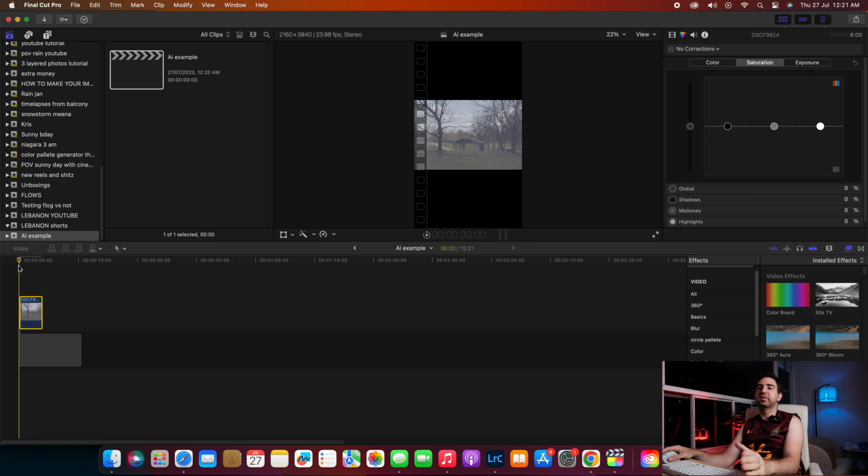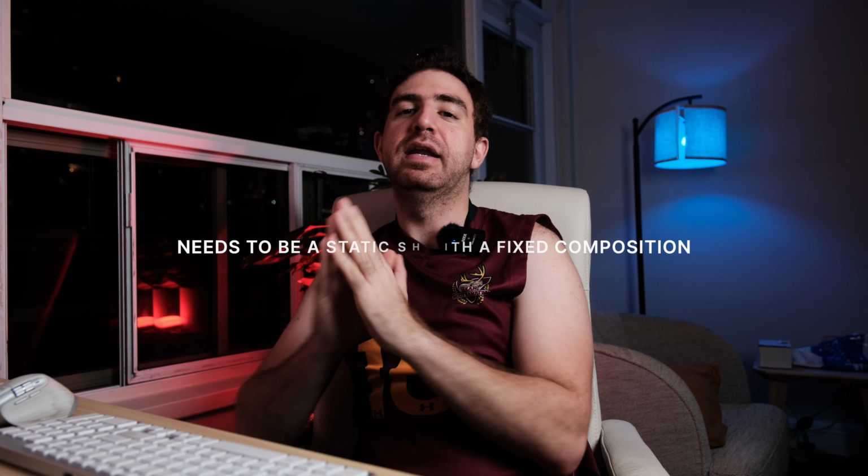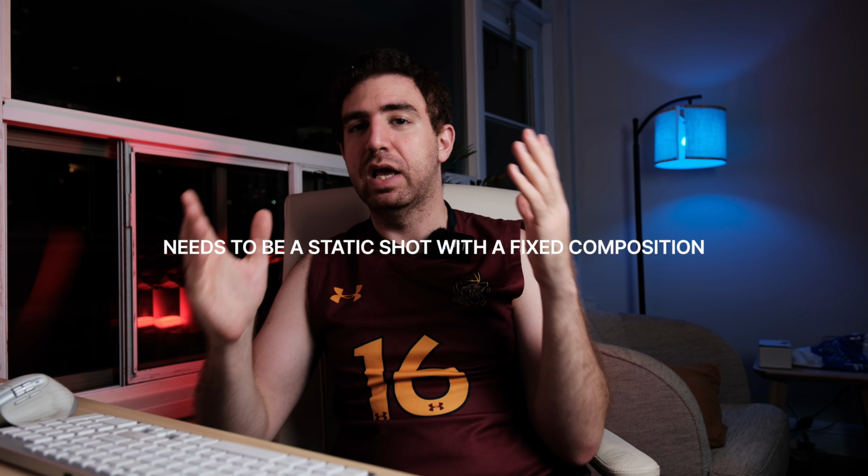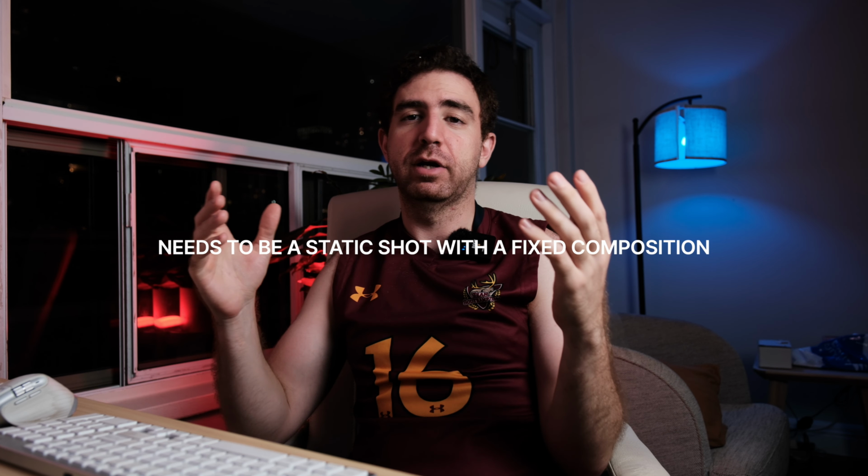Well, now we can jump into our video editing software. So let's go over there. Here we are in Final Cut Pro, or whatever video editing software you use. We have a nice horizontal clip right here of a skateboarder in the park passing by. Now, the trick to make this work, for now I guess, is it needs to be a static shot. It can be moving, but you need to have a fixed frame. At least that's what I know. You need to have a fixed composition and a fixed frame.